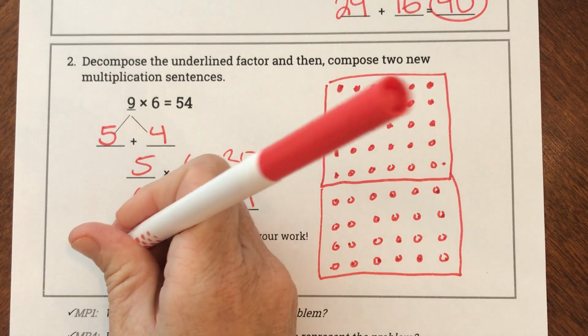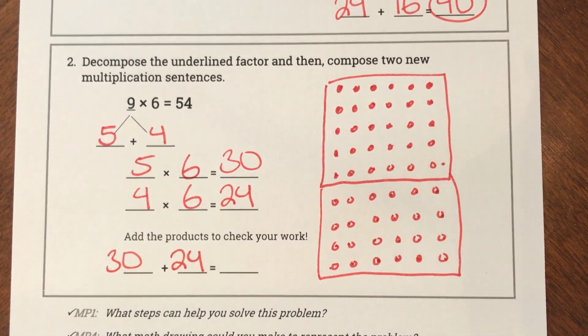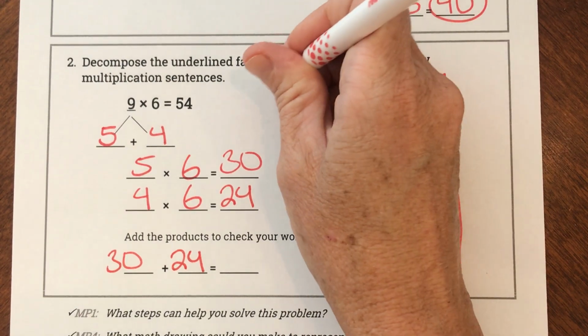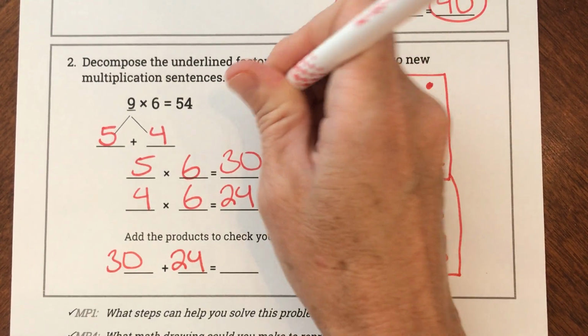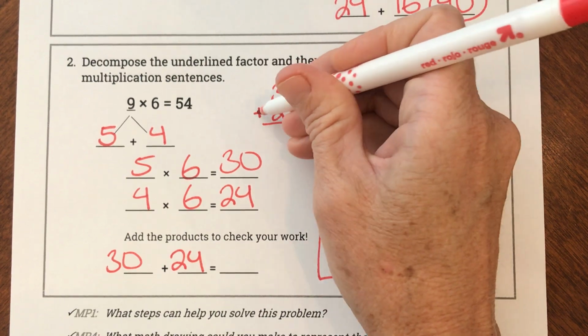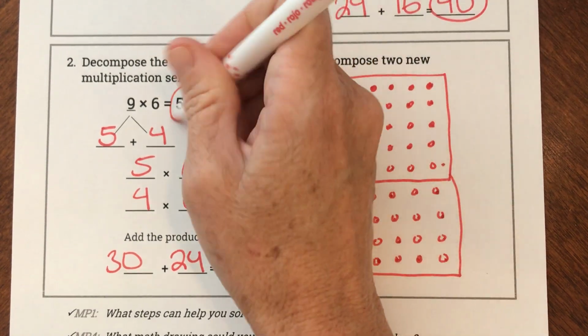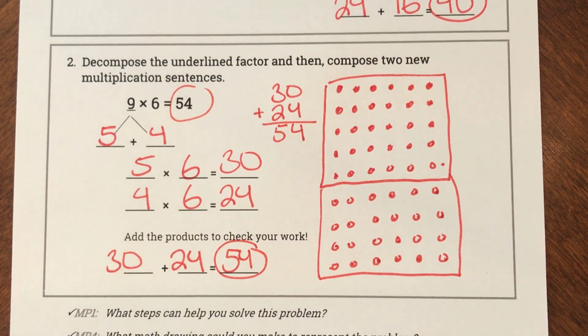So if I add those two products, what do I get? I'm going to come up here and add them. I like to set it up vertically. 0 plus 4 is 4. 3 plus 2 is 5. So I still get the same answer. So I just broke up one of the factors.